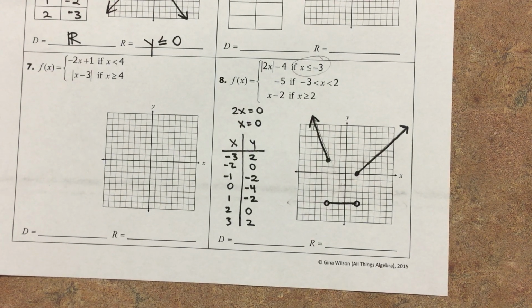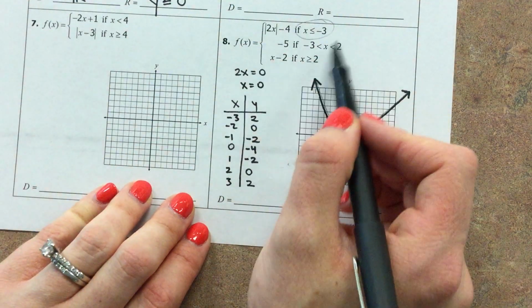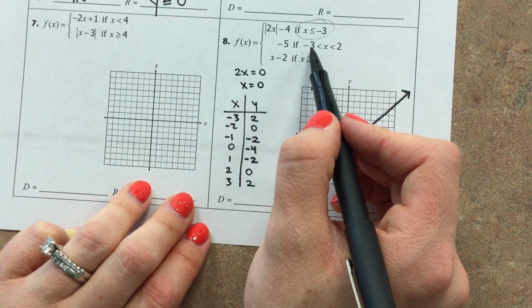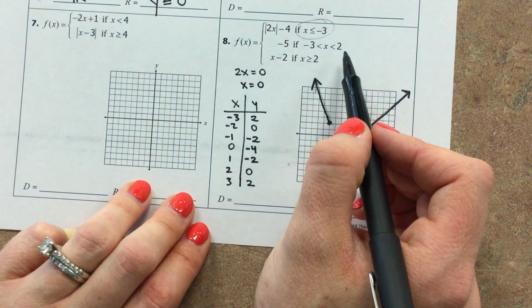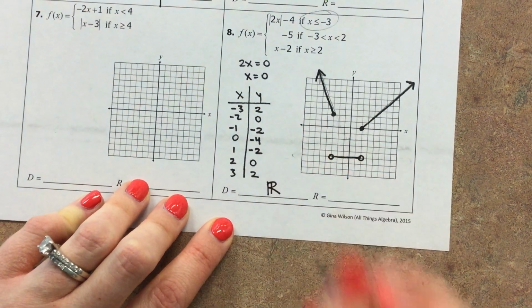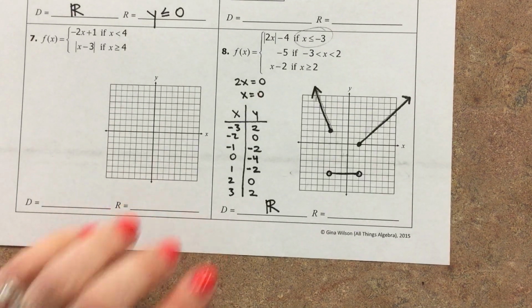Let's finish off with the domain and range. For the domain, you can look here. Like nothing is completely cut out. Like this one cuts out the -3, but this one includes it. This one cuts out the 2, but this one includes it. So eventually all of the x values get covered. Every once in a while you see a situation that's different than that.